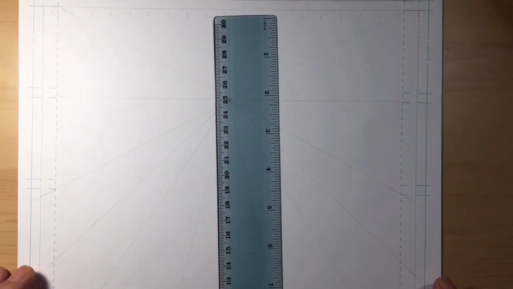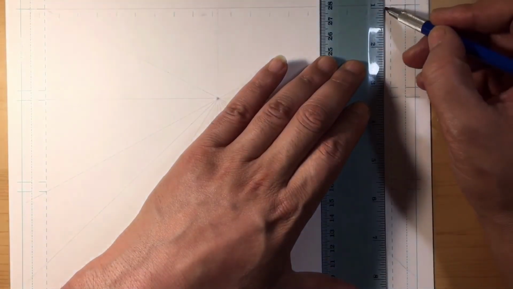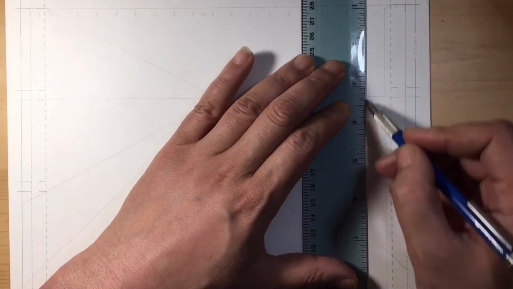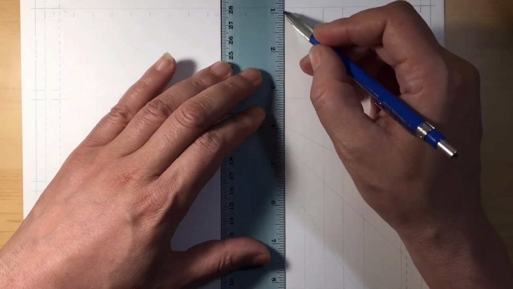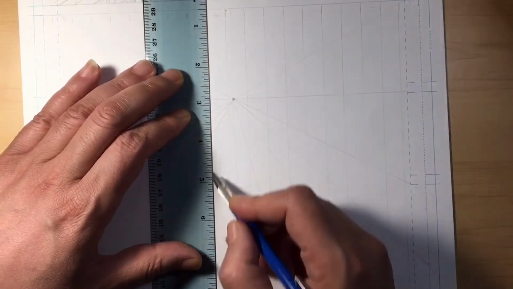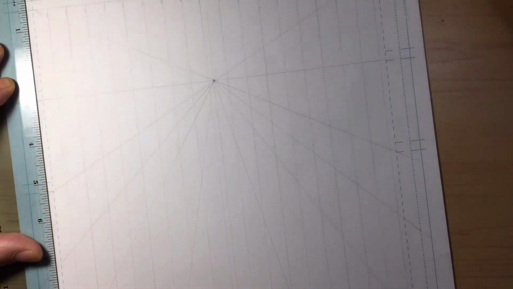And next we're going to do our vertical lines. I like to do them like an inch apart, so that gives me enough space, especially on a big size panel like this. If it were a smaller panel, I would probably do half an inch, quarter inch.